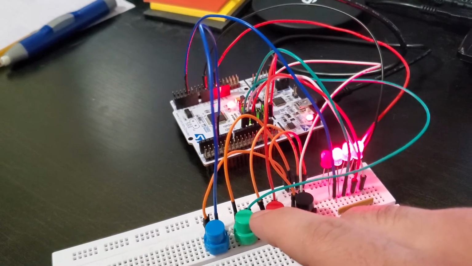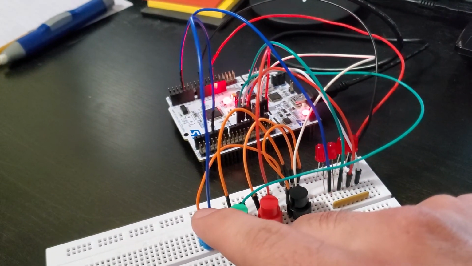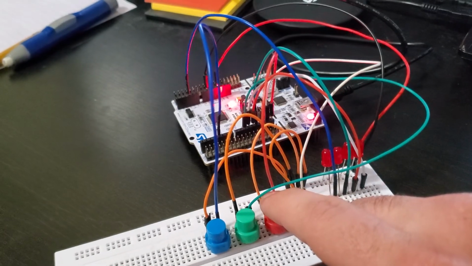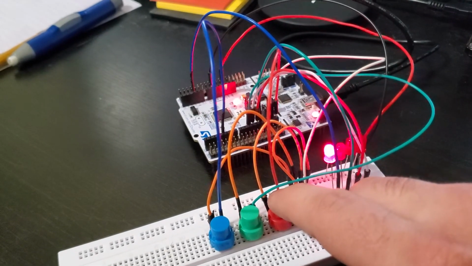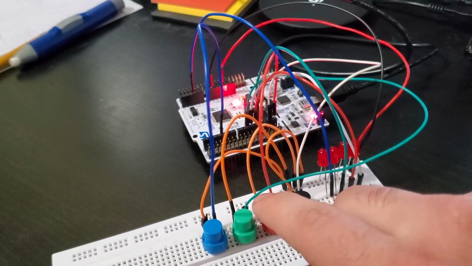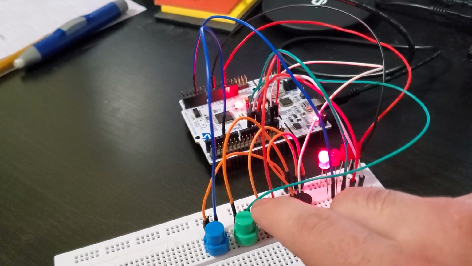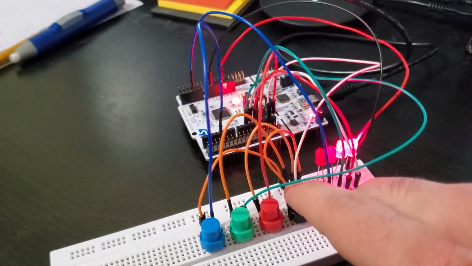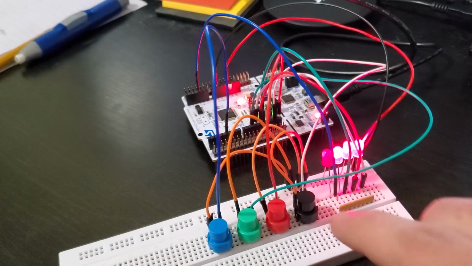No, I gotta keep trying this. It's a little bit too short. Okay, well that's the best I can do.